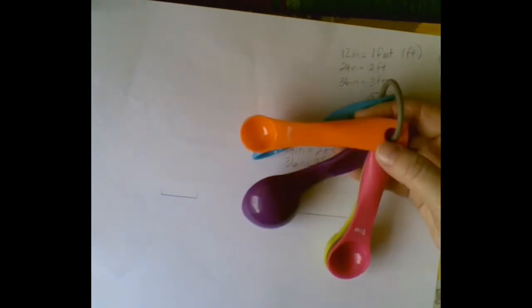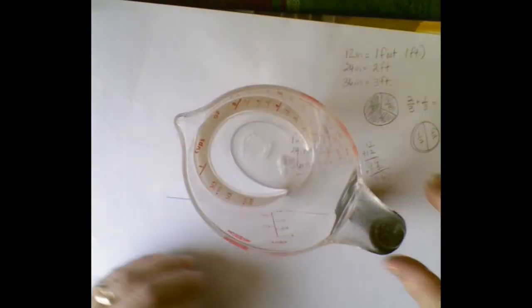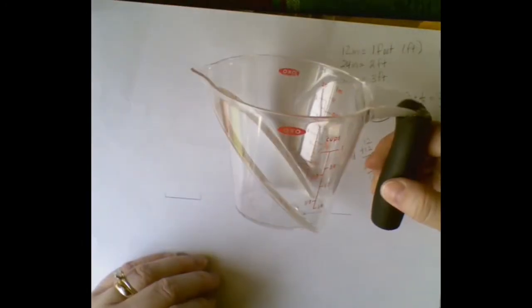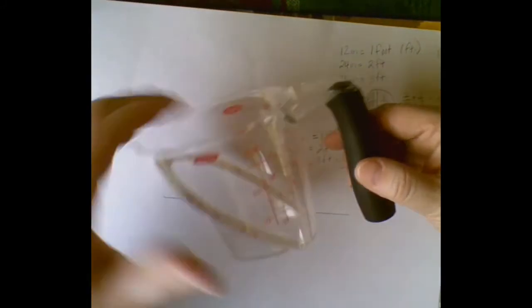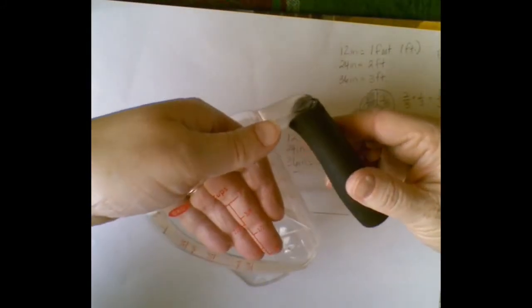Sometimes we do use these for wet ingredients, and most of the time we use something that looks like this for wet ingredients. Okay, this one, it tells you on the side. I'll put my hand here so you can see it. Can you see that? Let me see if I can take a piece of paper. There we go, that's better.